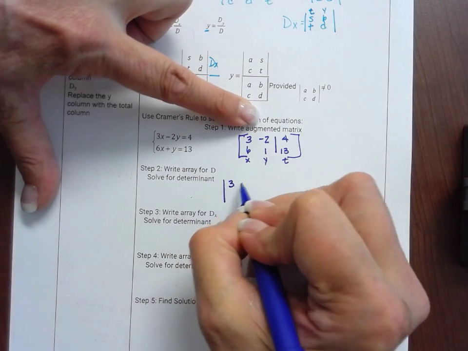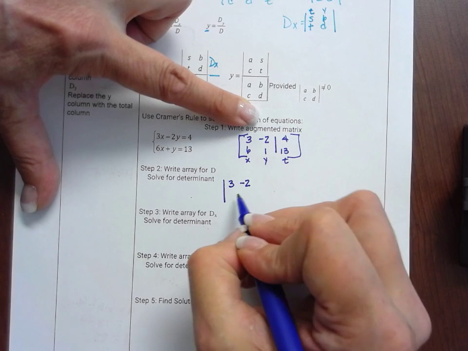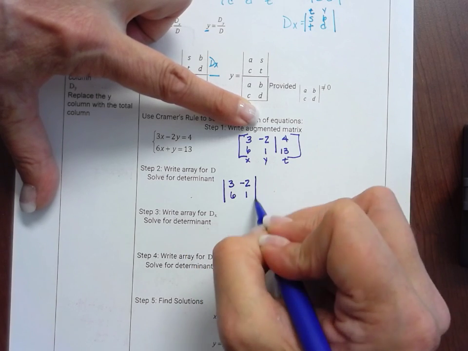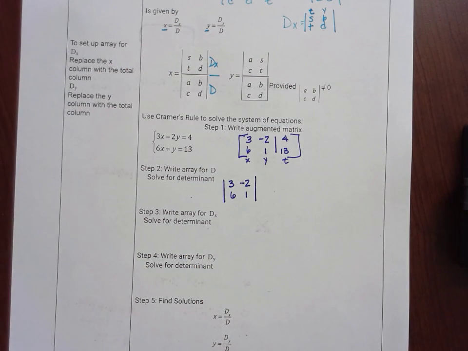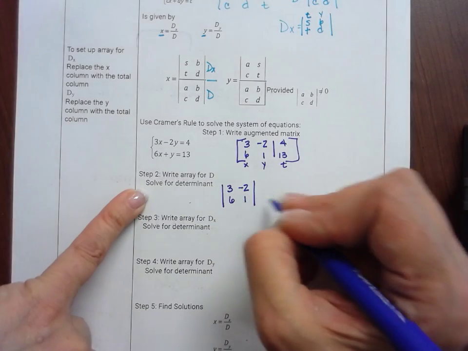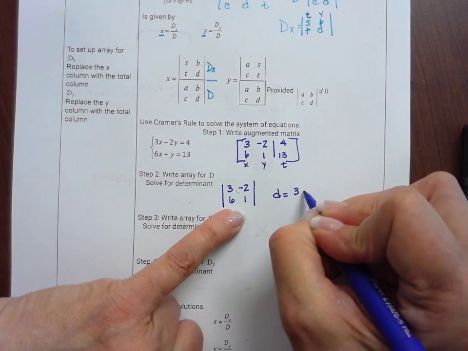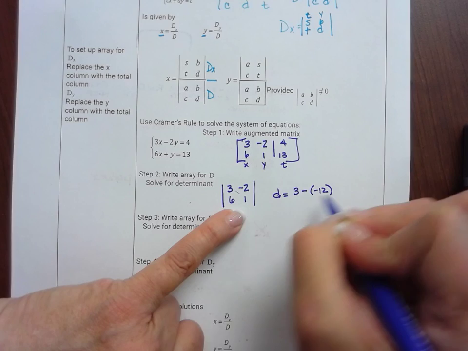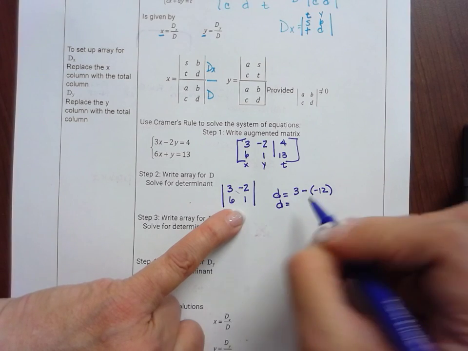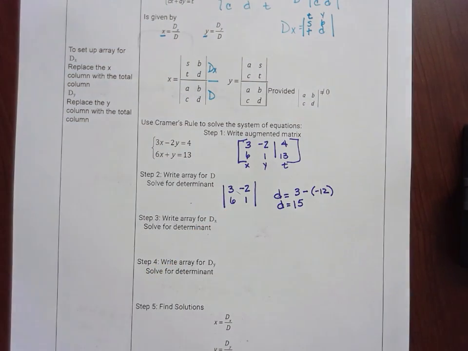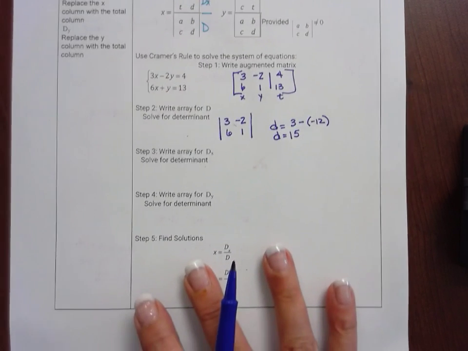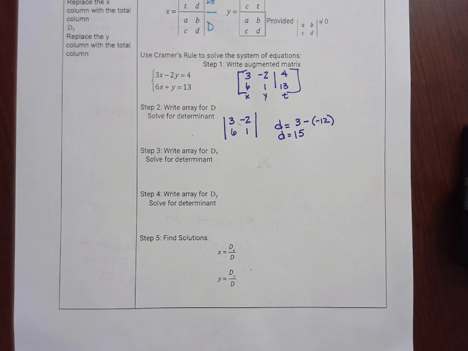Well, just the regular determinant would be 3, -2, 6, and 1. Agreed? Okay, so if I solve for that, my determinant would be 3 minus a -12. So the determinant is 15. Everybody with me so far?